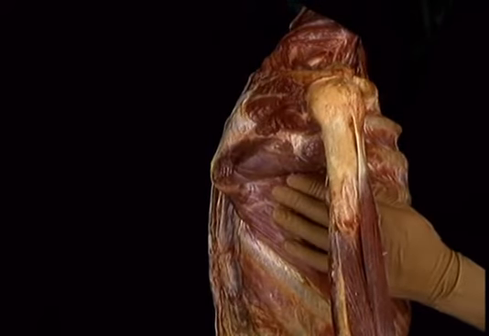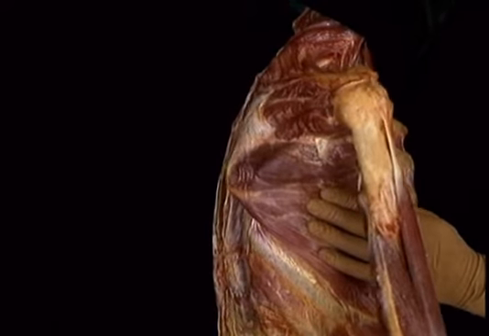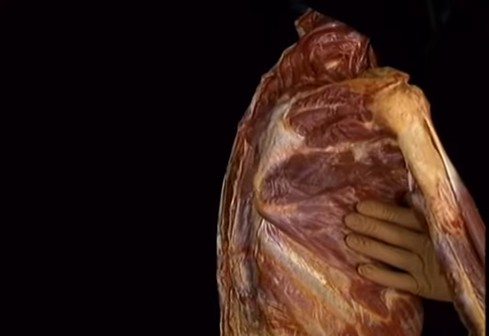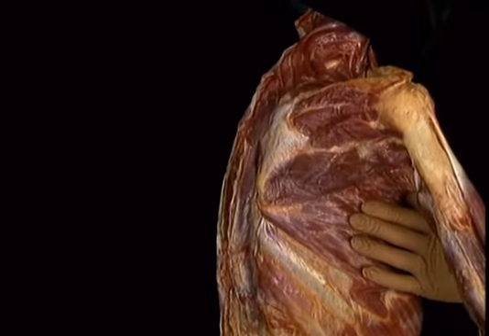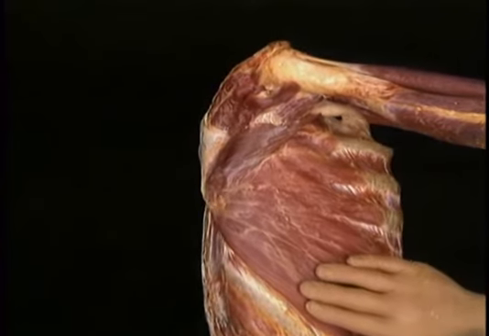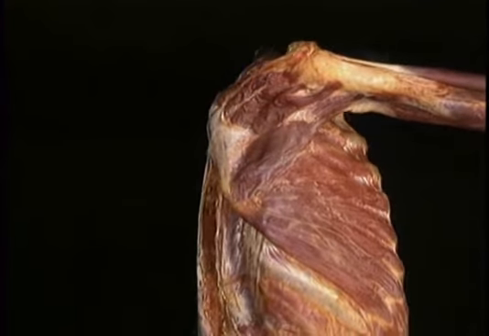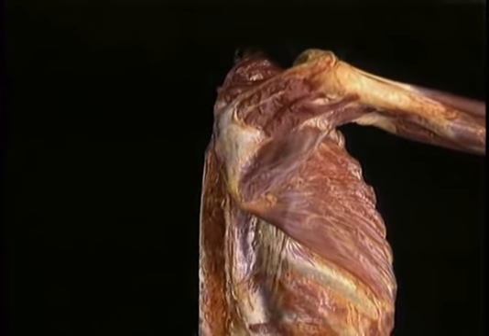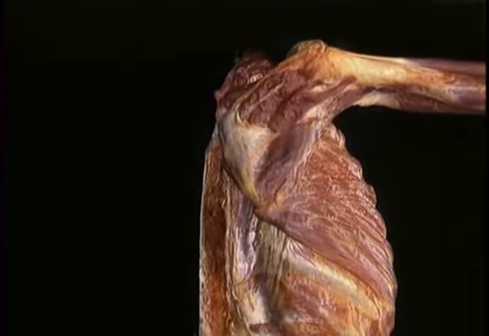When the whole serratus anterior muscle contracts, it pulls the scapula forward around the rib cage. That's protrusion. When its upper or lower fibers contract separately, they help to produce downward or upward rotation of the scapula.